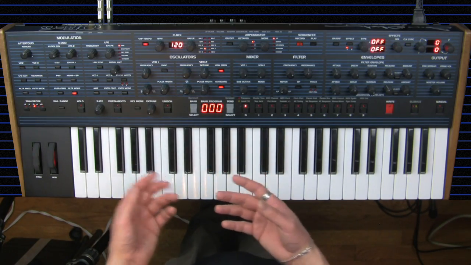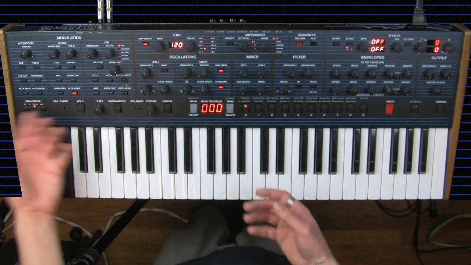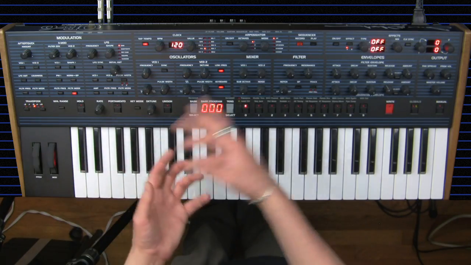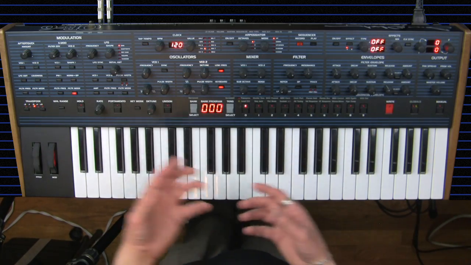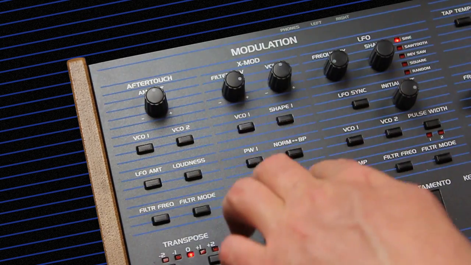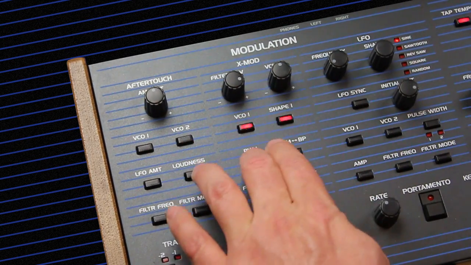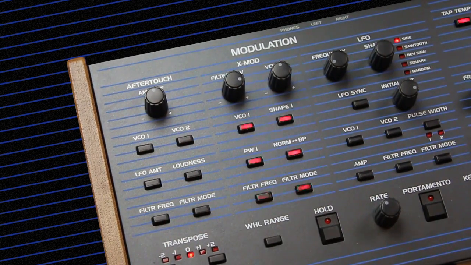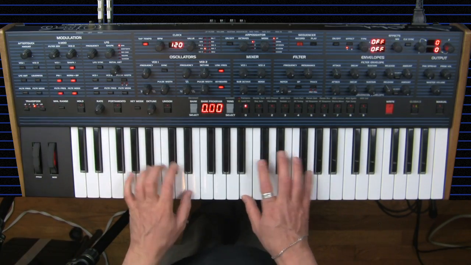And remember, we're not using the LFO right now or the aftertouch or any number of other things that could be used simultaneously with this extremely powerful section. And all of these things can actually be used at once. Let's leave the oscillator out of it.